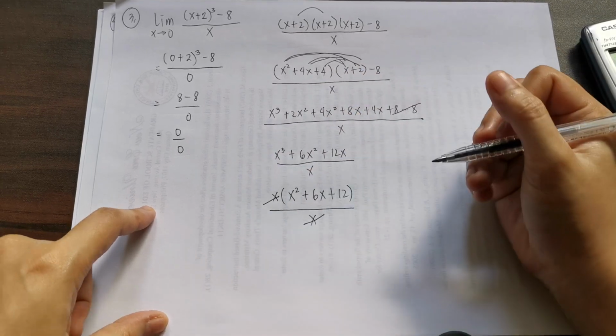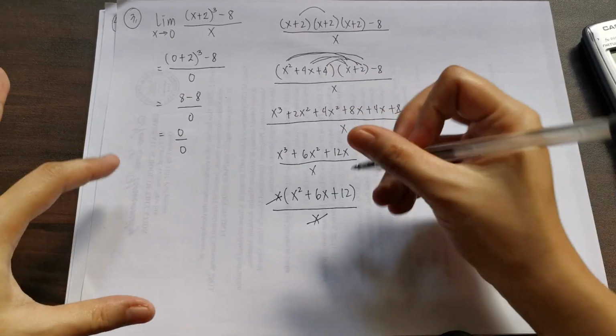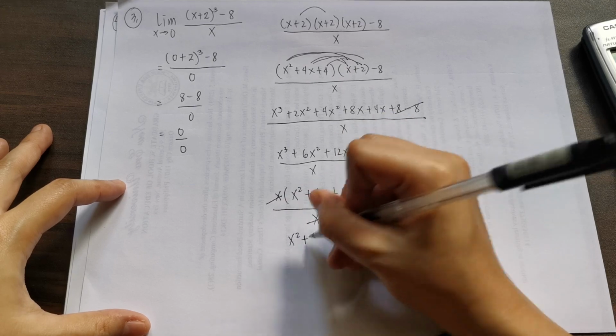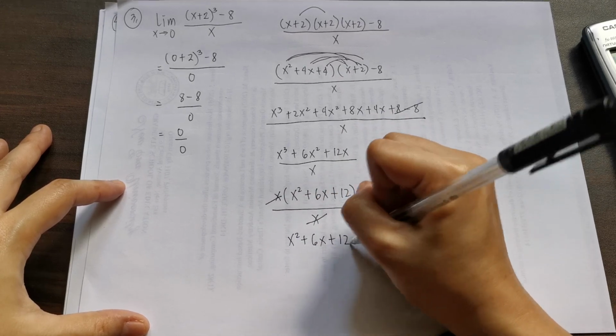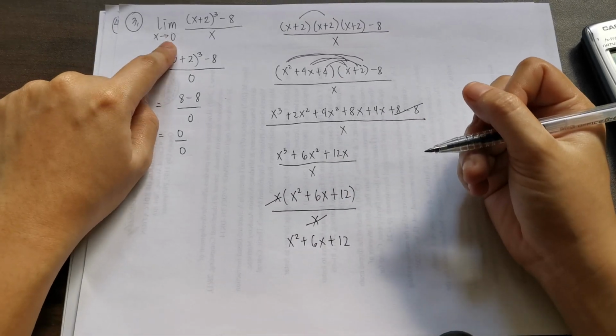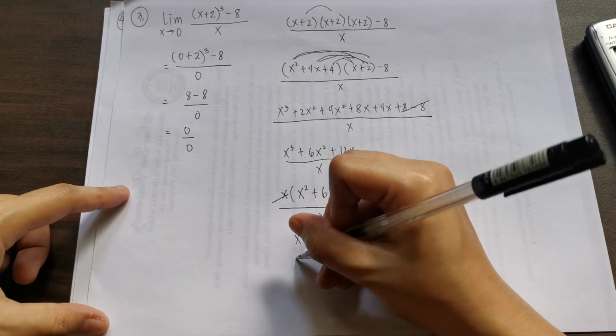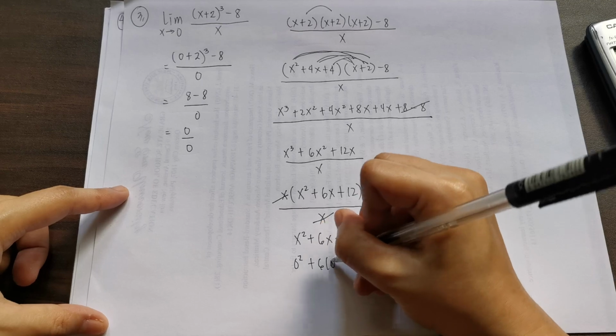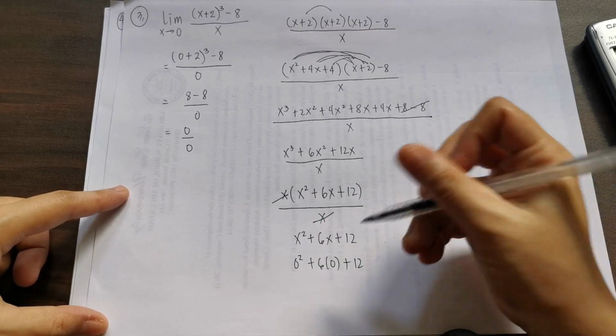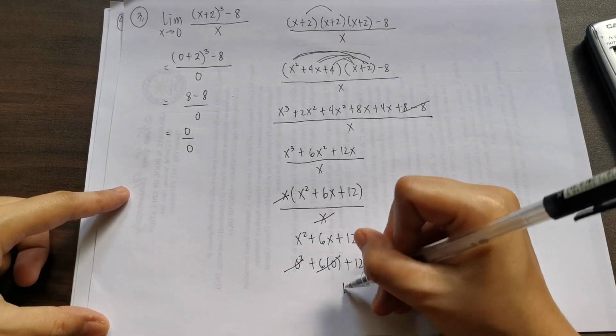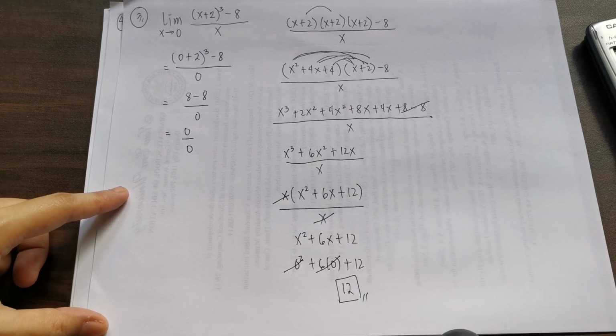Ayan. So sabi ko sa inyo, kapag na-cancel nyo guys, then isusulat nyo yung mga natira. Yan na yung sign nyo to distribute or substitute the approaching value. So, pagka sinubstitute ko itong 0, this will be 0 squared plus 6 times 0 plus 12. So, the answer would be positive 12.